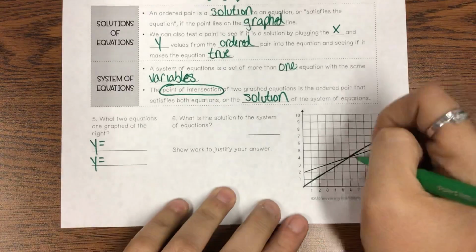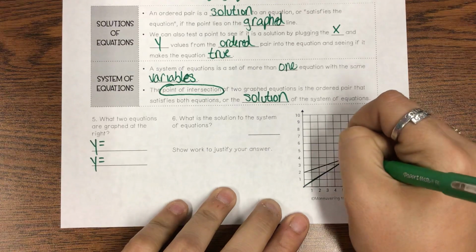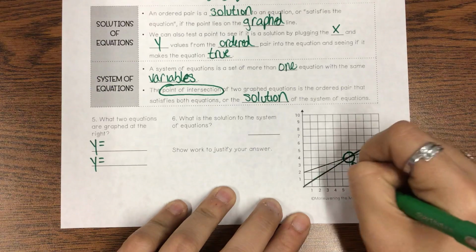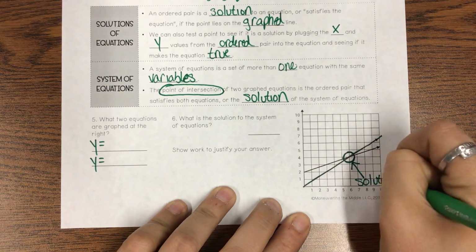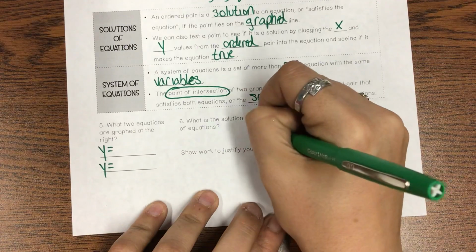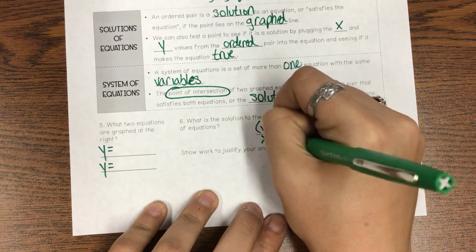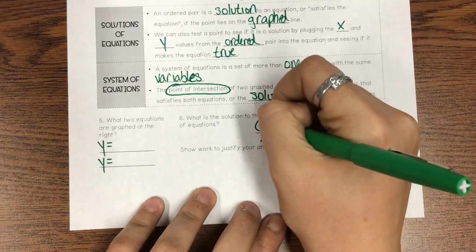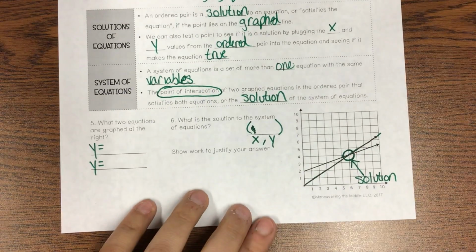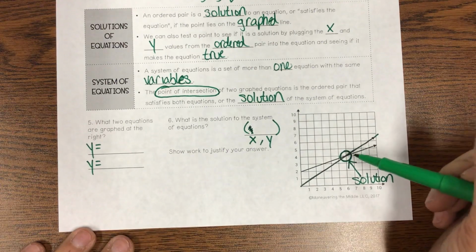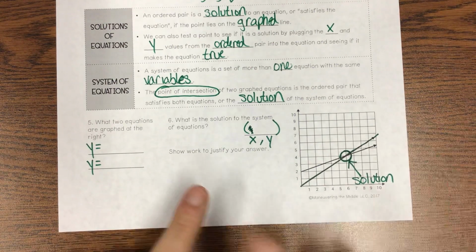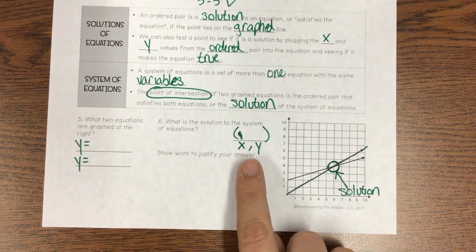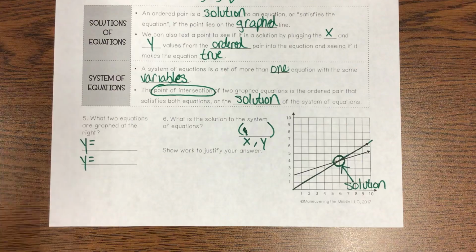My solution, what coordinate do they cross each other at? That's my solution. Make sure that you tell me your X number and your Y number. Okay, tell me the X coordinate where they cross, the Y number where they cross, and then we should be able to come back and plug those in. I'm gonna walk around and check this while you guys work. Go ahead and pause that video now.